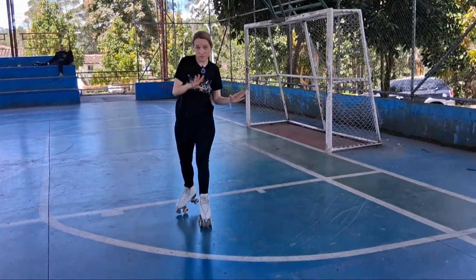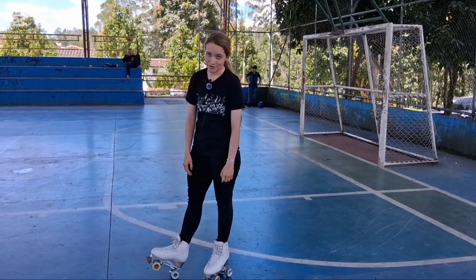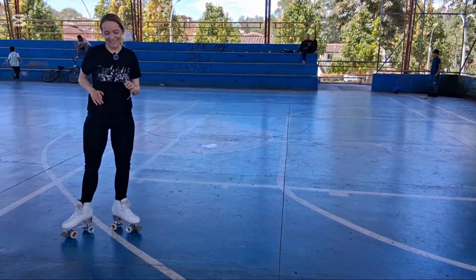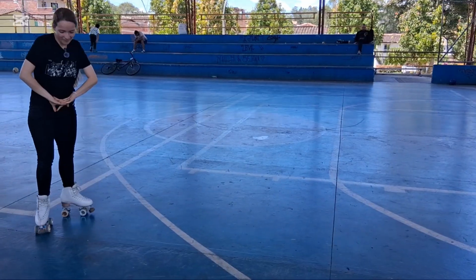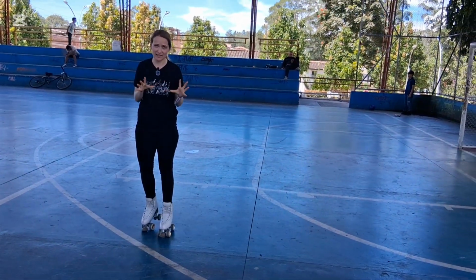So, in most of these positions, it's possible to perform turns. Okay. Yes, I know it's crazy. Yes, I know. That's all about artistic roller skating.